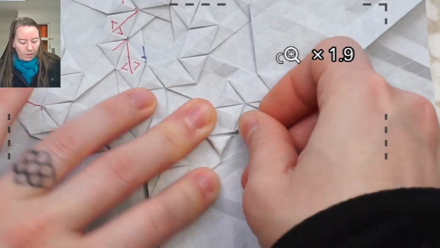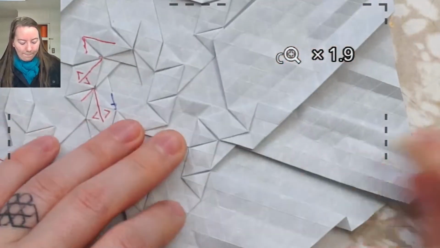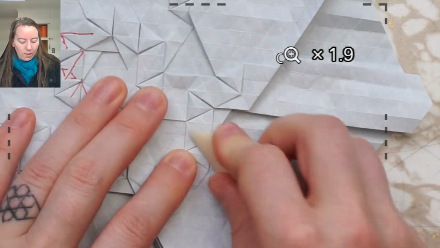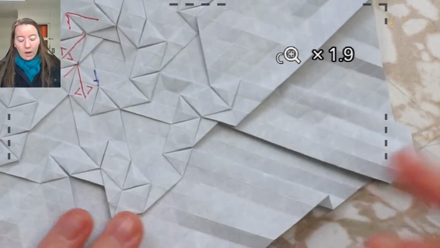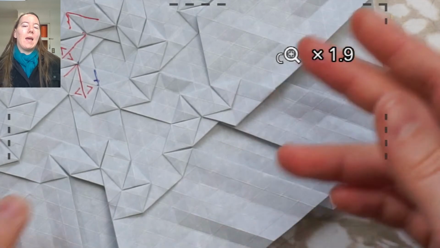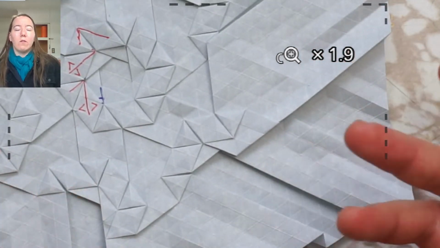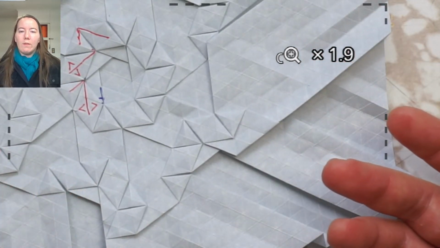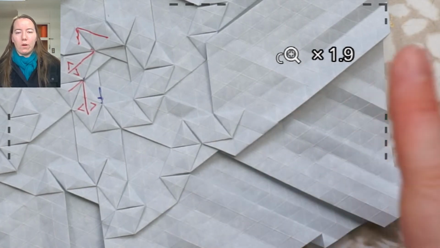Squash our rhombus and triangle. And I should mention, if at any point in any round you forget to squash a triangle, it's not going to cause any issues. Just squash it when you see it.